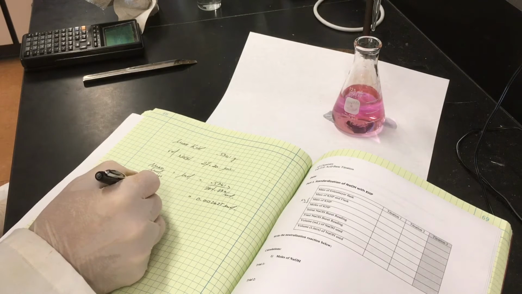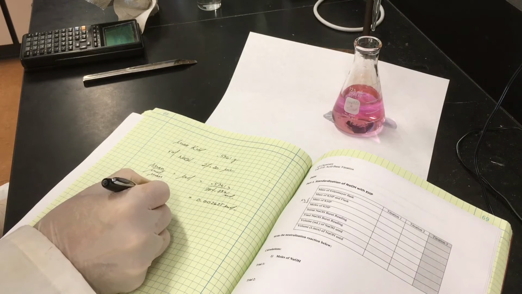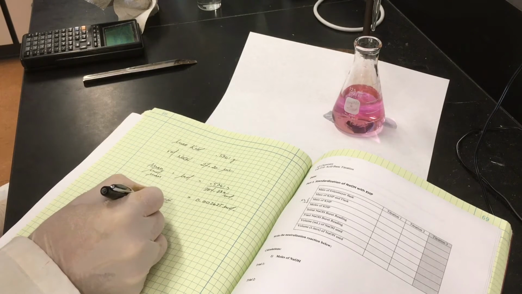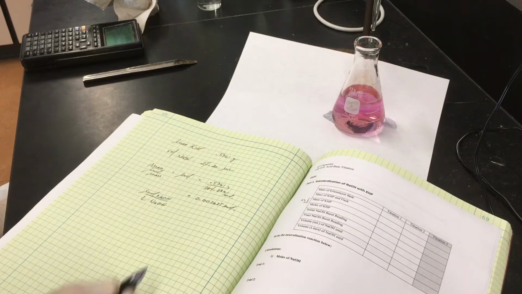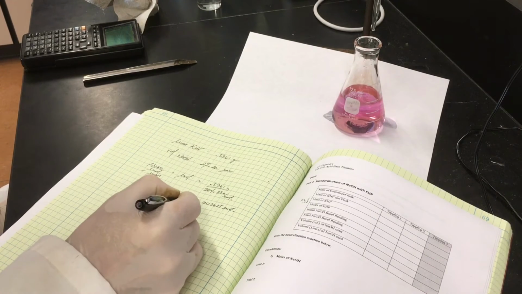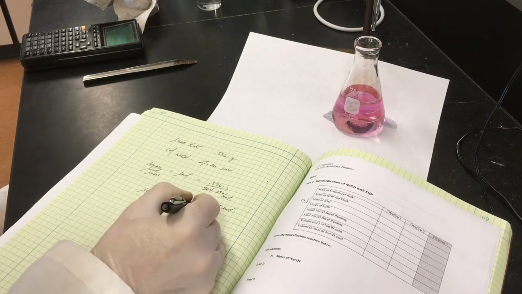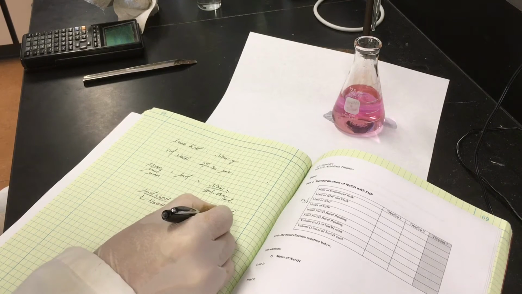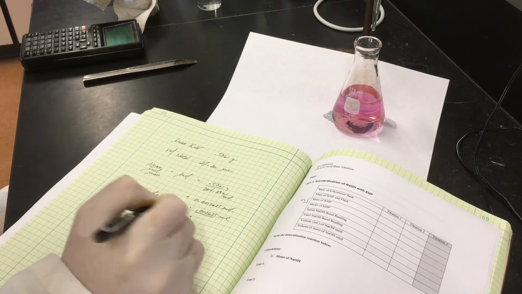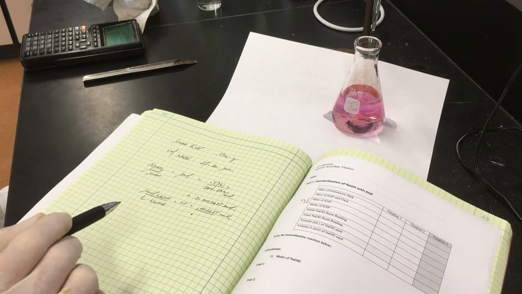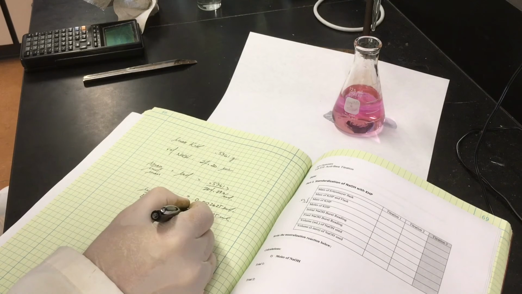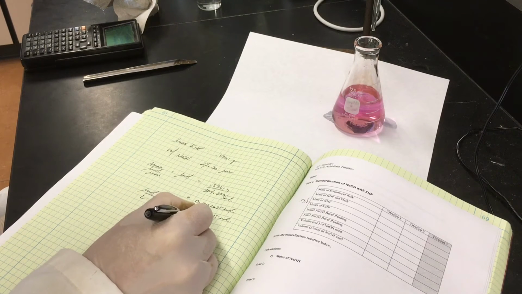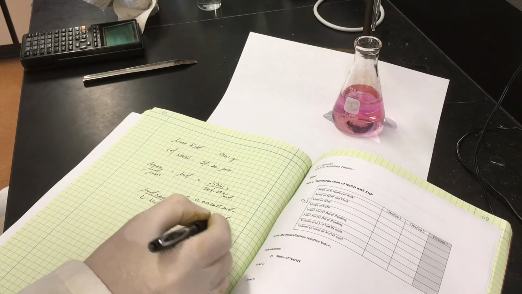So therefore we can get the moles of NaOH divided by the liters of NaOH that we used, and that's going to give us the concentration. So we could use 0.002625 moles divided by, and since we used 27.2 milliliters, in liters it's 0.0272 liters.